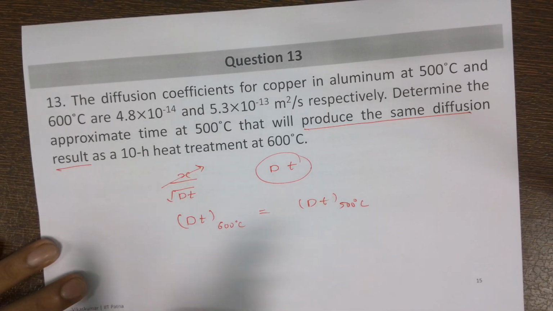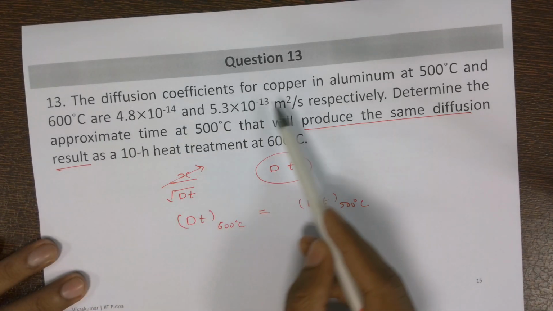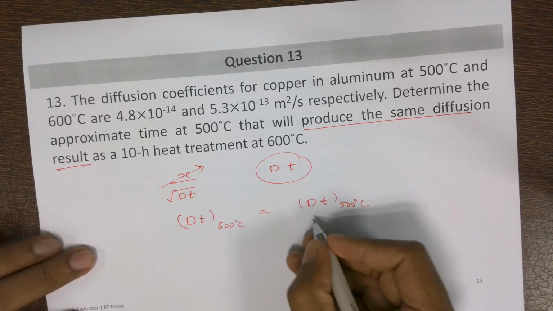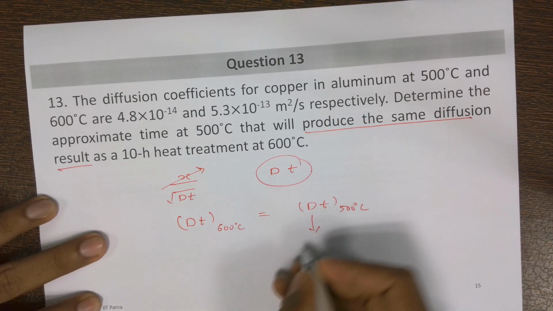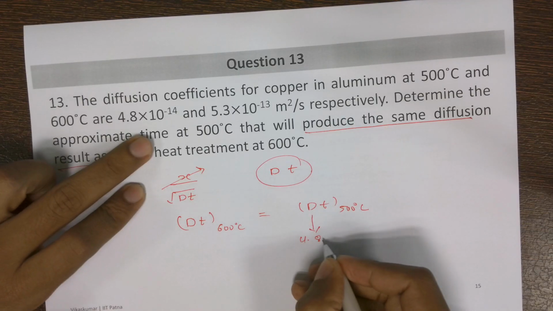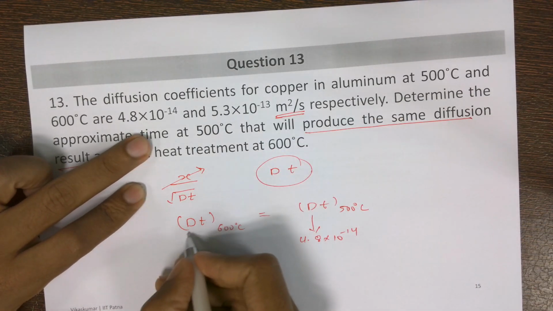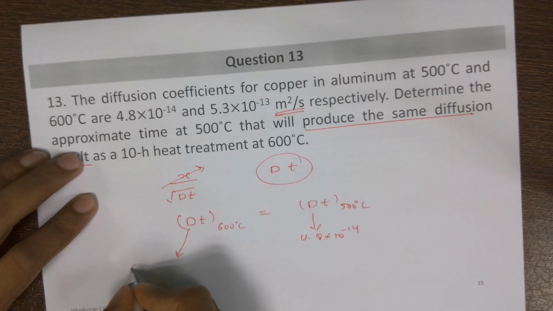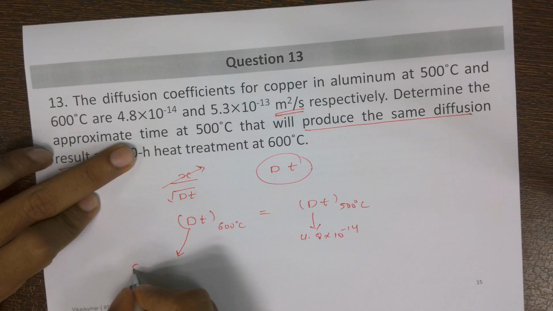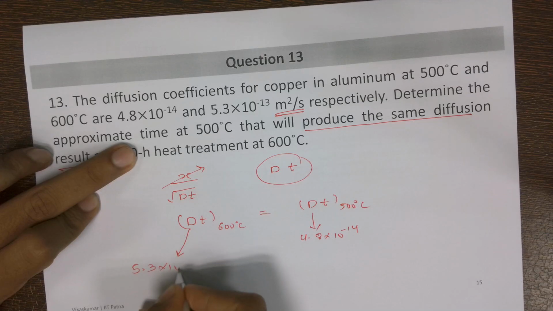We just have to put the values over here. The diffusion coefficient at 500 and 600 is given to us. At 500 it is 4.8 into 10 to the power of minus 14, and at 600 it is 5.3 into 10 to the power of minus 13.